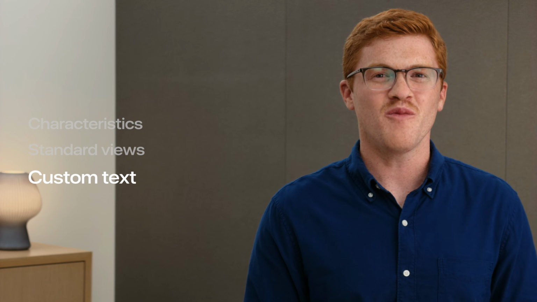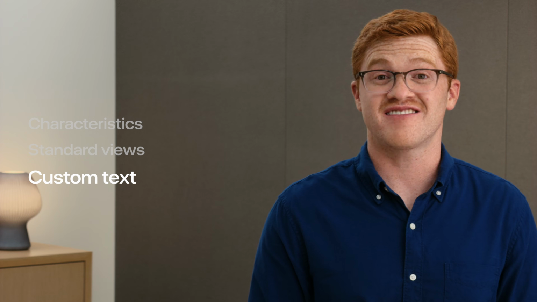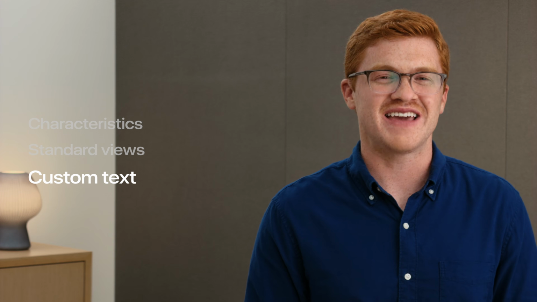That's how you make standard text views accessible for reading content. And while I'd always recommend reaching for those views first, not every situation allows for them. Now I'm going to focus on what you should do when you are using custom text or custom text elements in your app to make them accessible.